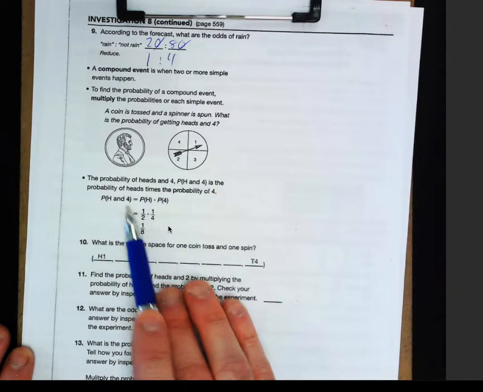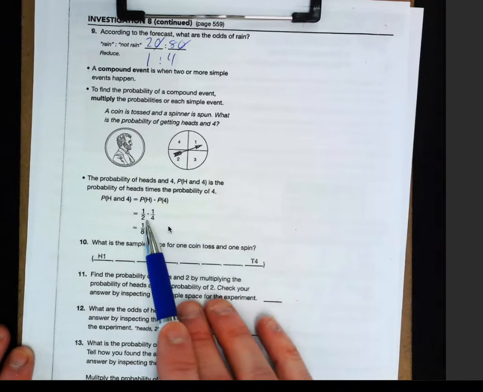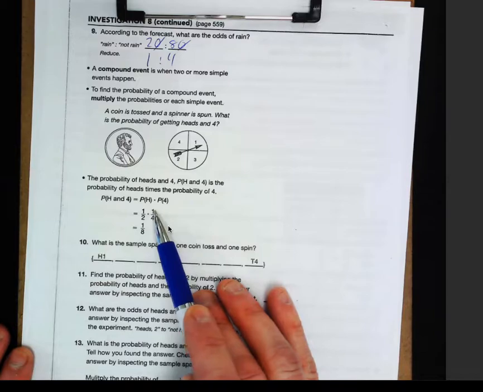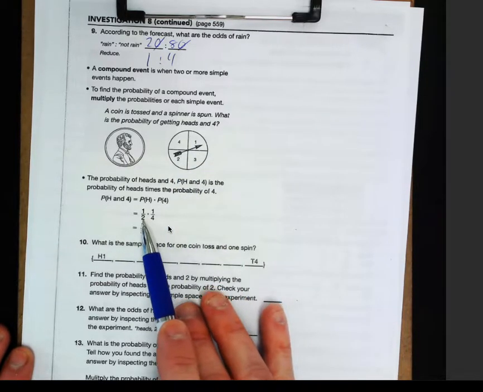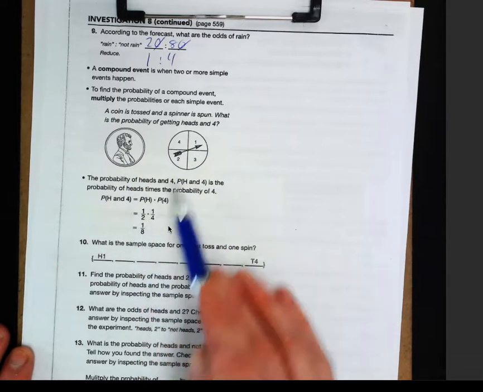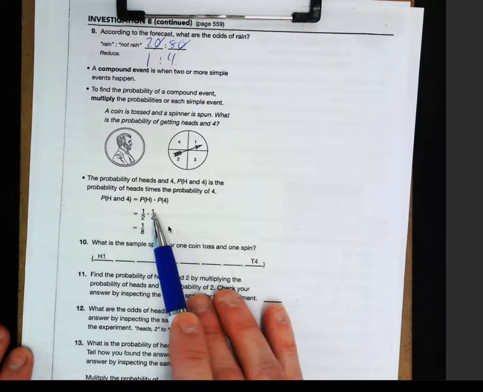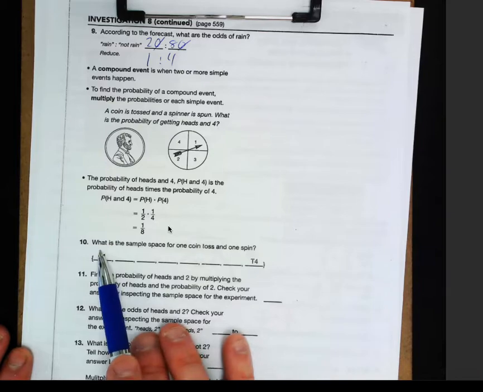What's the probability of getting a heads? Well, heads or tails? 1 out of the choice of 2. How many number 4s are there? 1 out of 4 possibilities. So a half a chance to get heads, a fourth of a chance to get the number 4, and I multiply them together. 1 times 1 is 1, 2 times 4 is 8.